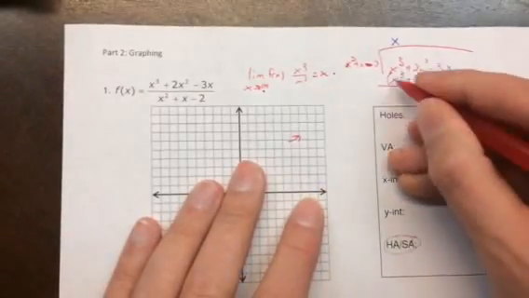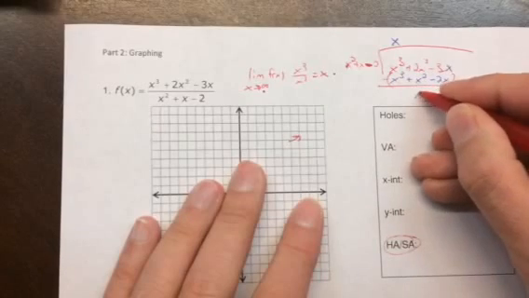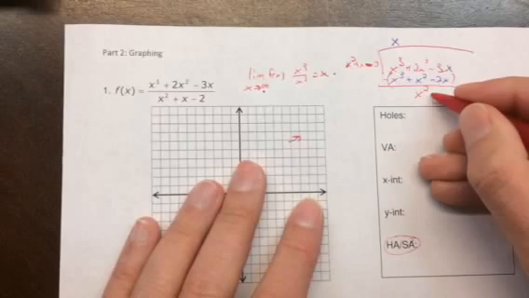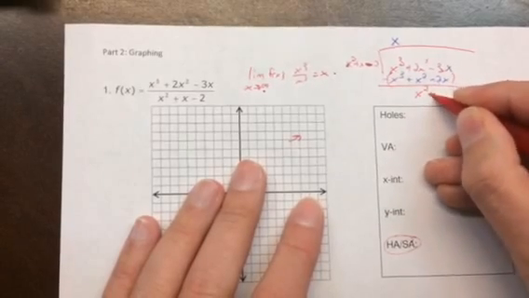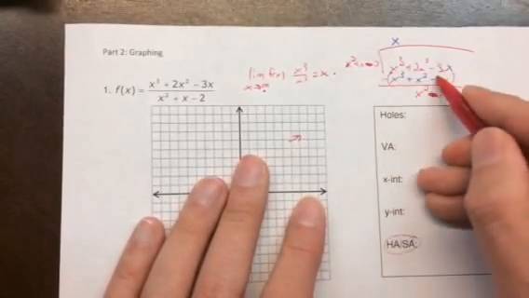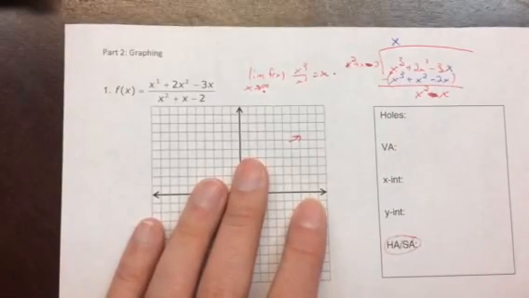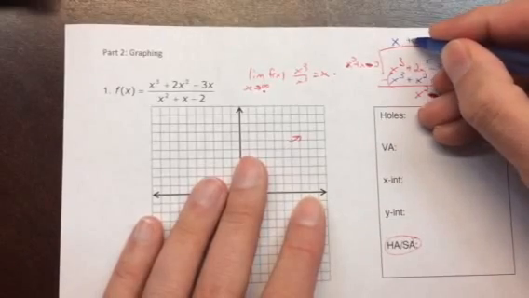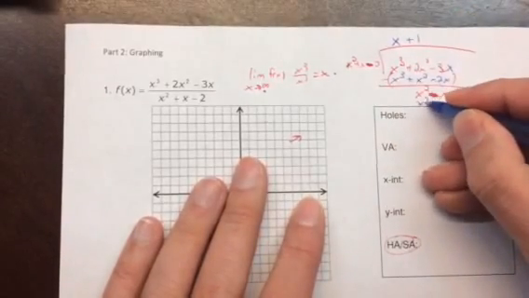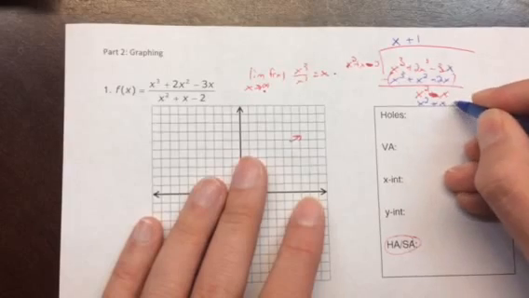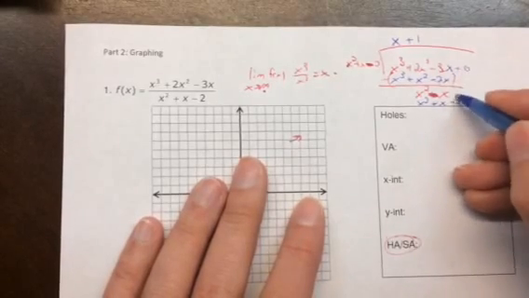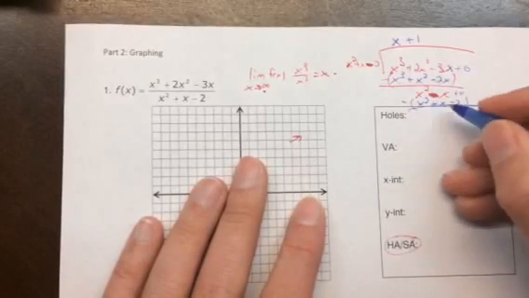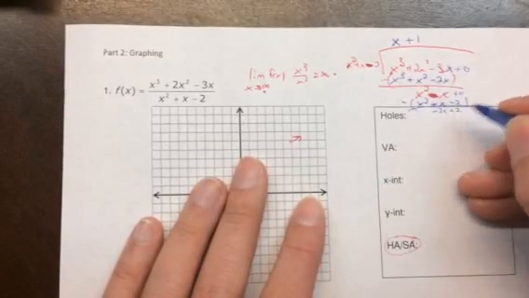Subtract. x cubed minus x cubed is 0, 2x squared minus x squared is x squared. Minus 3x minus negative 2x is minus x. Negative 3 plus 2 is negative 1. And now x squared goes into x squared one time. That's x squared plus x minus 2. I guess I should put a plus 0 here so I actually have something to subtract from. And this is 0. This is negative 2x plus 2.